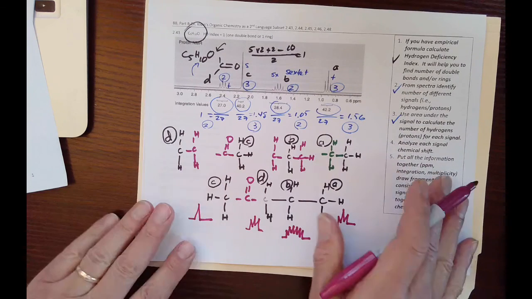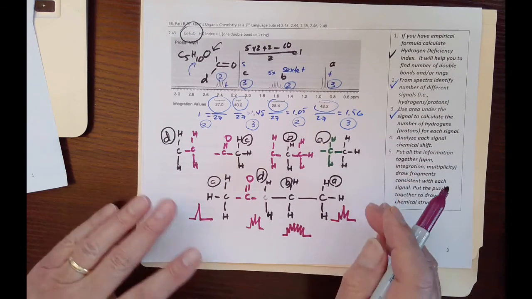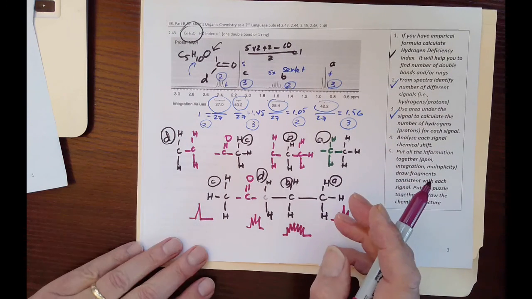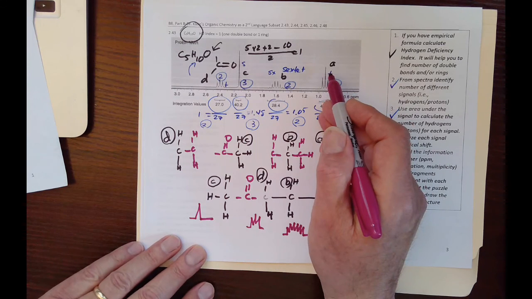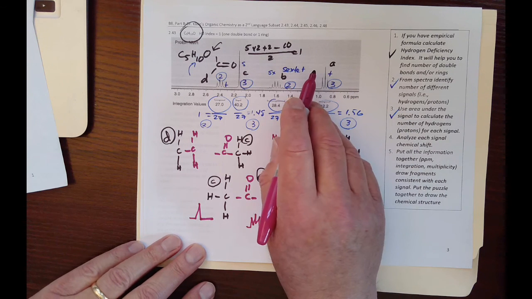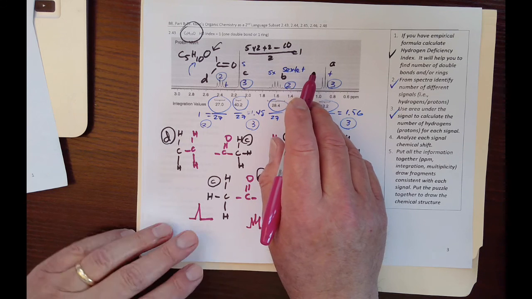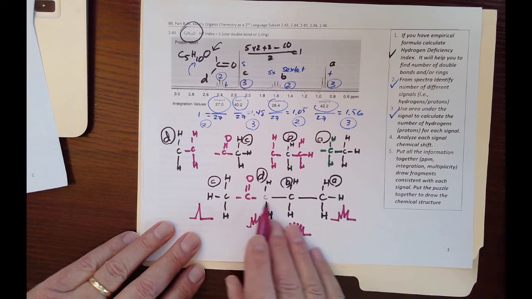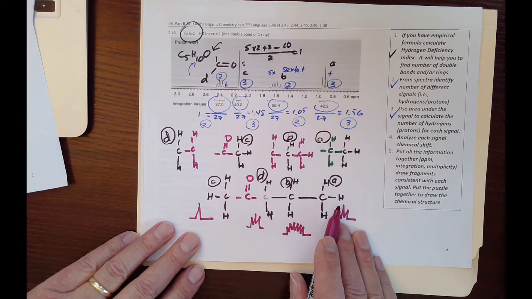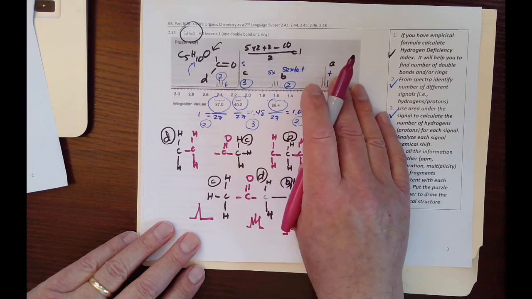So the next exercise that we're going to propose is going from a structure to drawing an NMR for it. Okay, so we stop here. The next exercise would be going backward. We start with the structure and see if we can draw this spectrum from it.